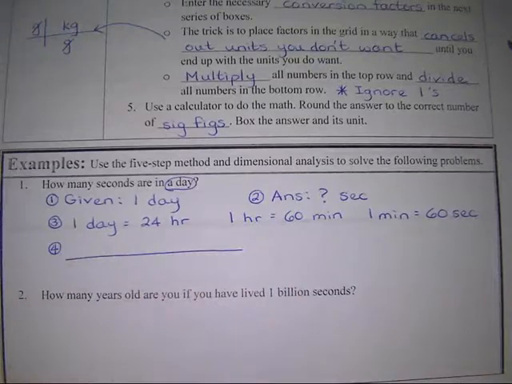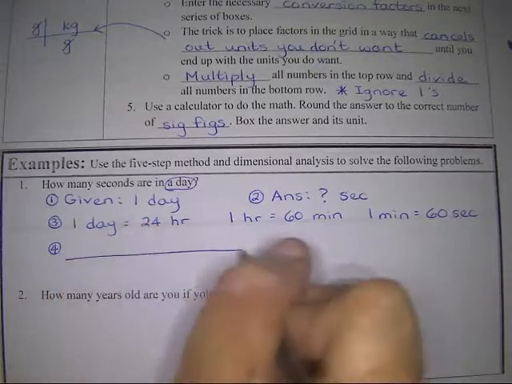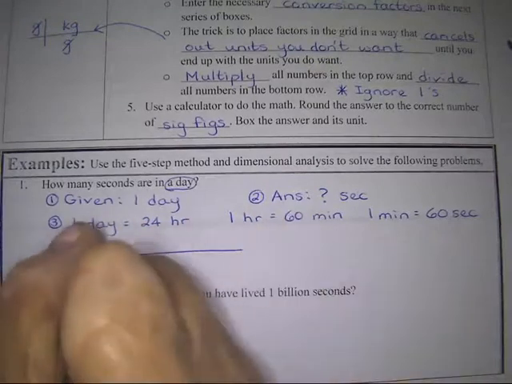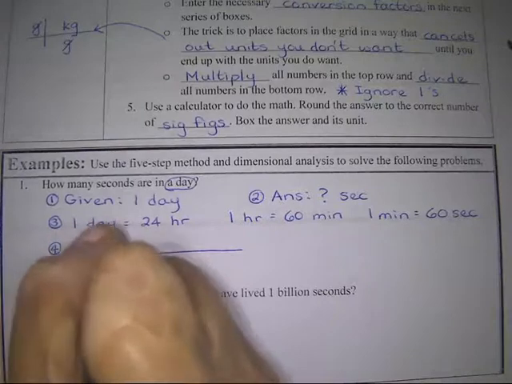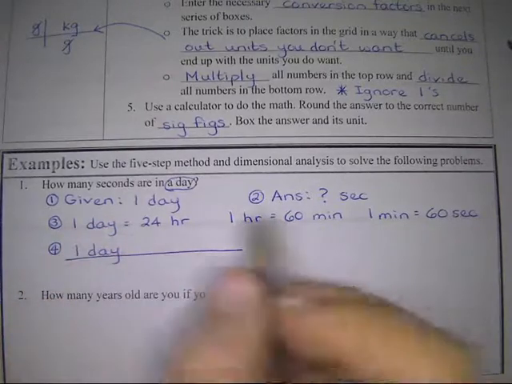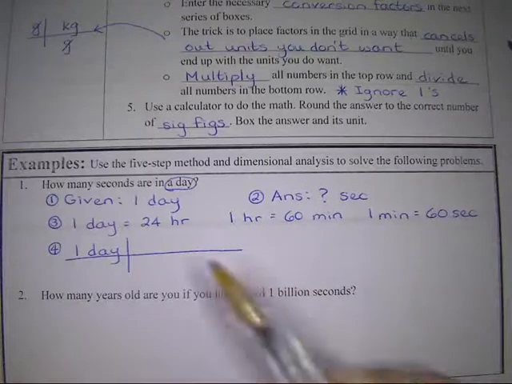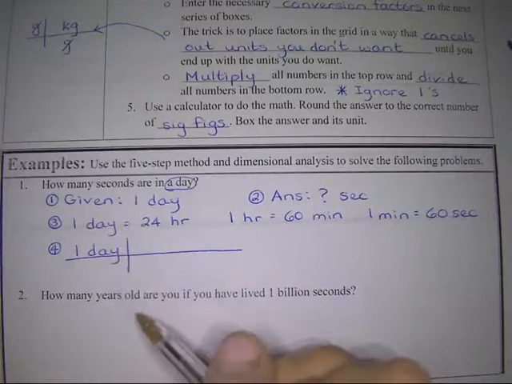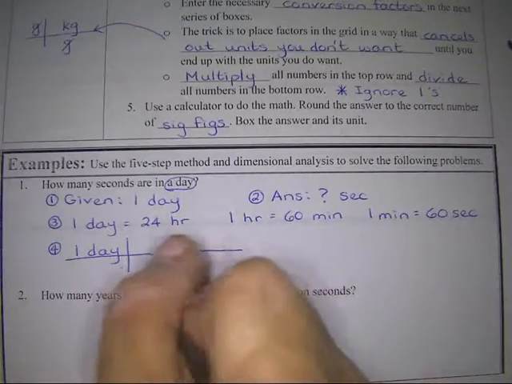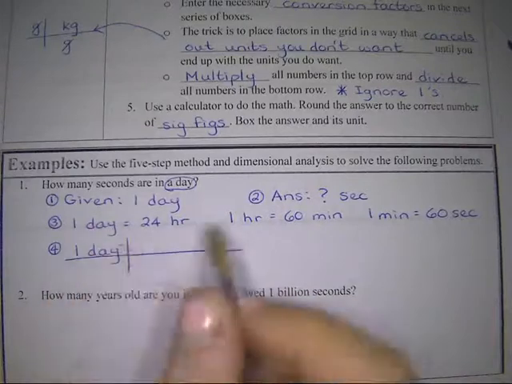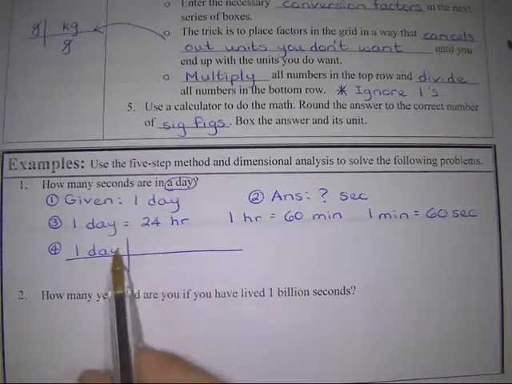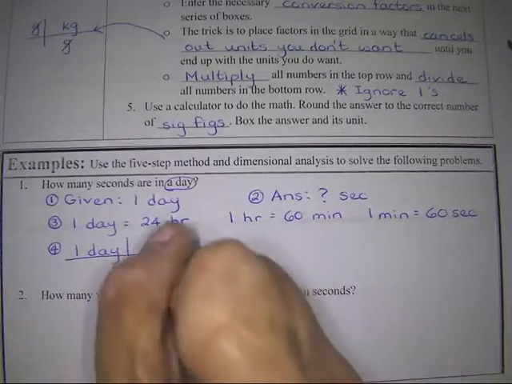Okay, to start out the grid, I'm going to draw something like this, just a horizontal line, and the first thing that I'm going to put in is the given. In this case, that's 1 day. Set up the grid like that. Then the next thing that you have to figure out is, how do I get days to cancel out? The way I get days to cancel out is to match it up, so top and bottom.